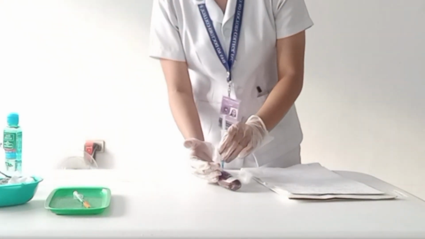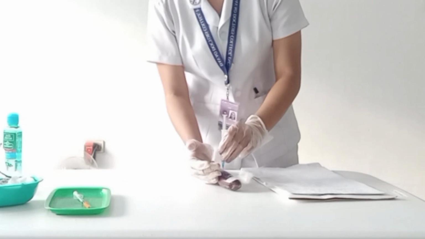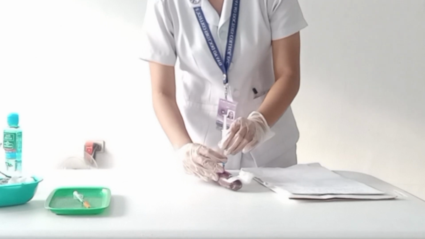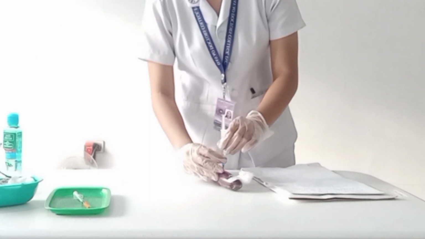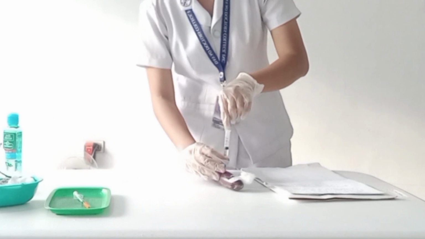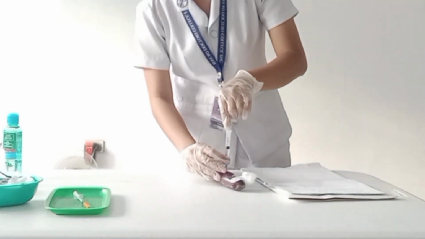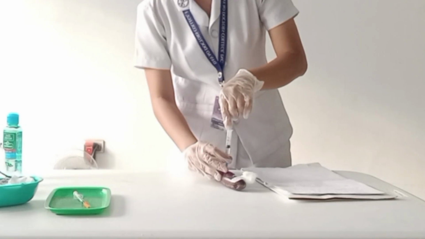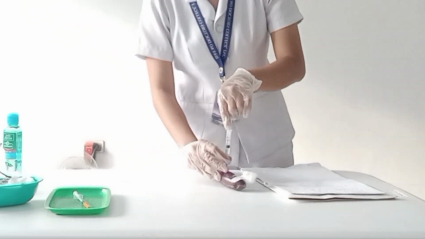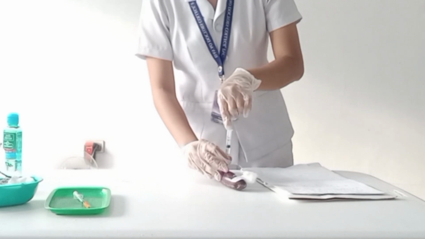So now I have to hold the barrel of the syringe steadily with my non-dominant hand and aspirate by pulling back the plunger with my dominant hand. So I have to aspirate for 5 to 10 seconds. So if blood appears in the syringe, withdraw the needle and discard the syringe and prepare a new injection.